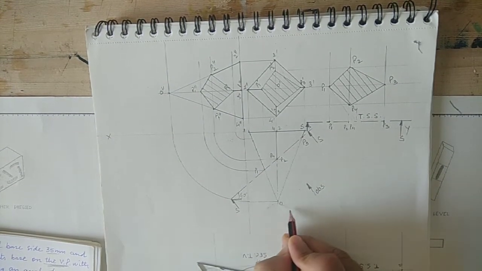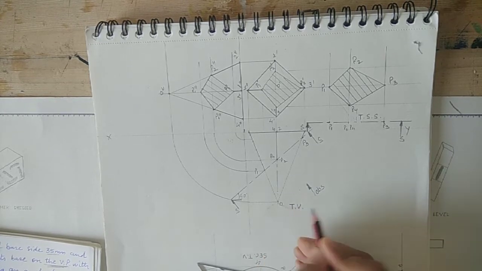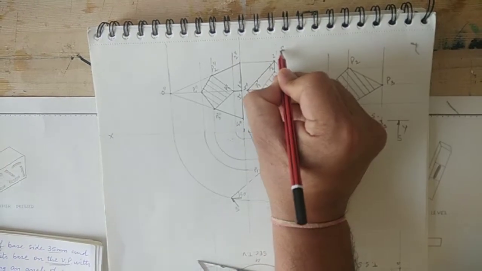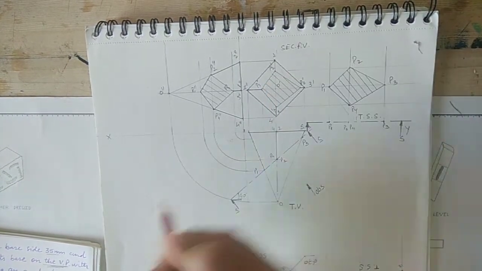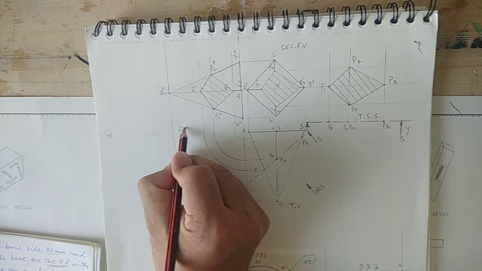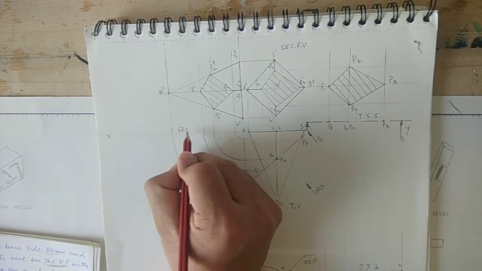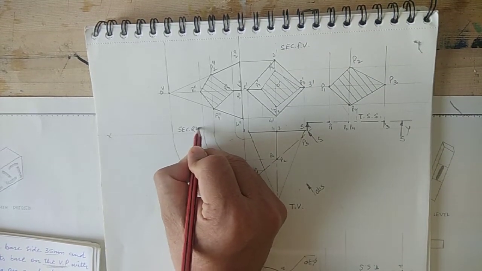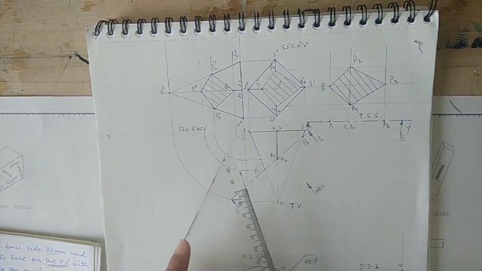This is the top view. This is the sectional front view, and this is the sectional right hand side view. Now give dimensions.